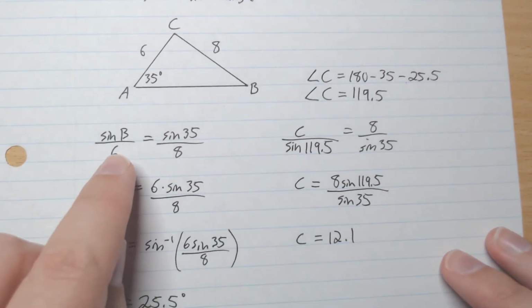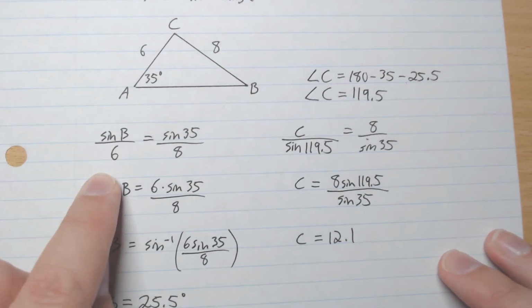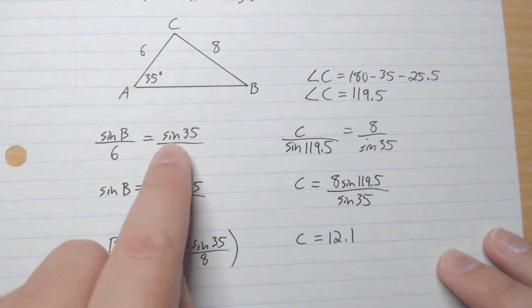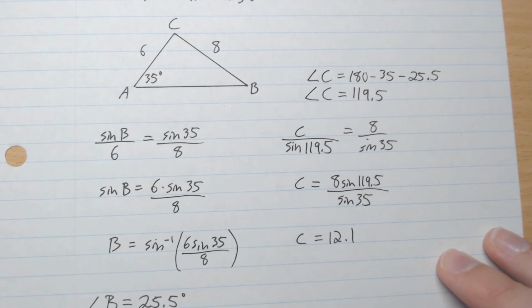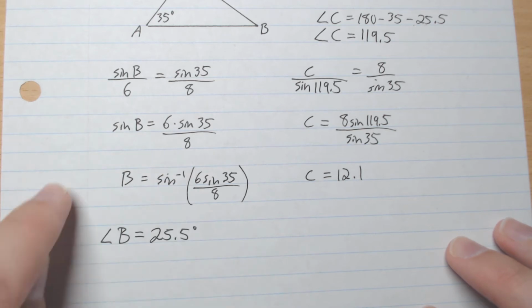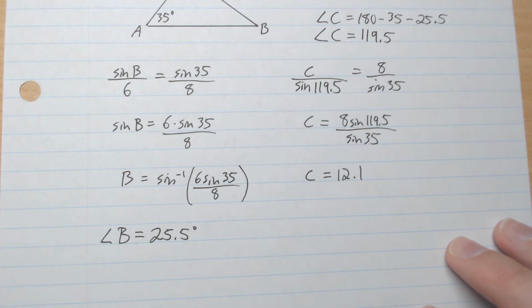We have side B, but we don't have angle B. So we're going to use the sine law here like this. Sine B over side B, 6, equals sine A, 35, over side A, which is 8. Times 6 to both sides. Sine inverse to both sides. The sine inverse and sine cancel out as we've seen previously. So angle B is sine inverse of this, which gives 25.5 degrees.